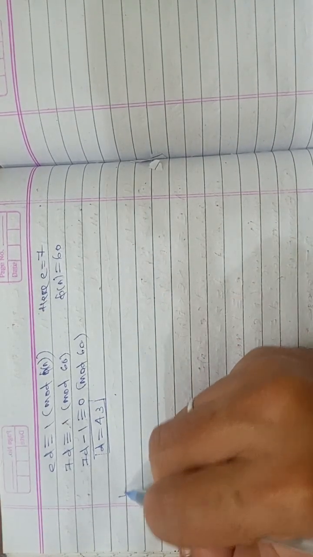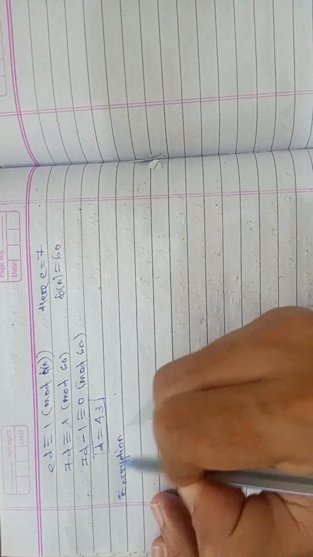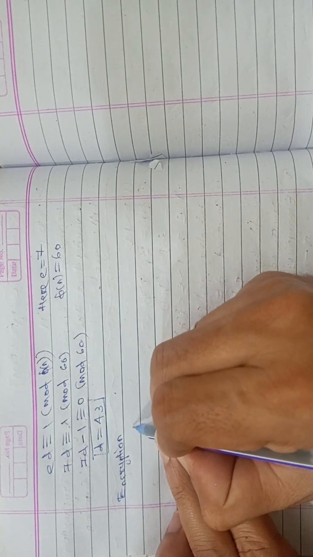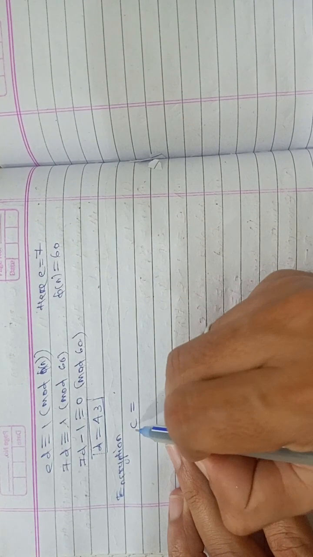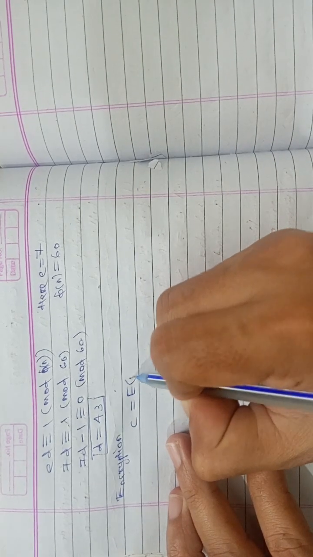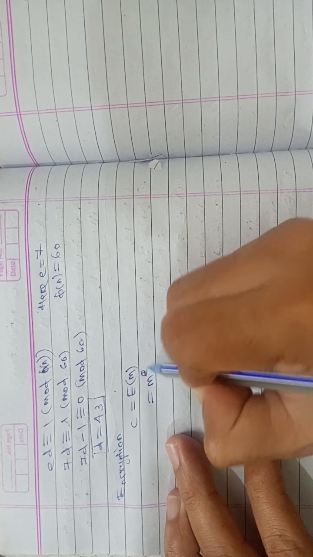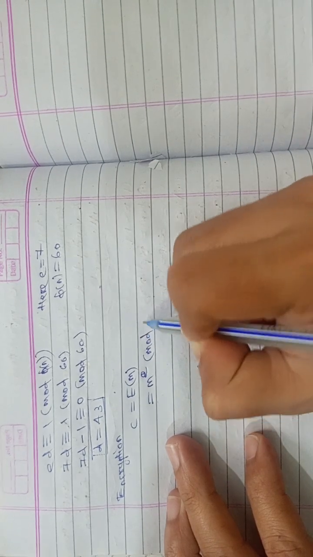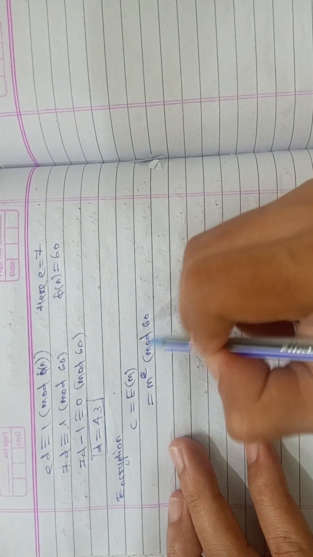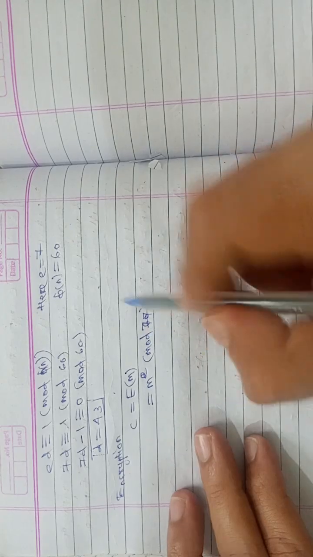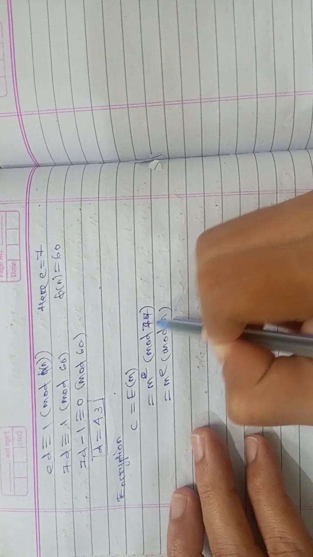Then encryption will be C equals M to the power E mod N, where N is 77.